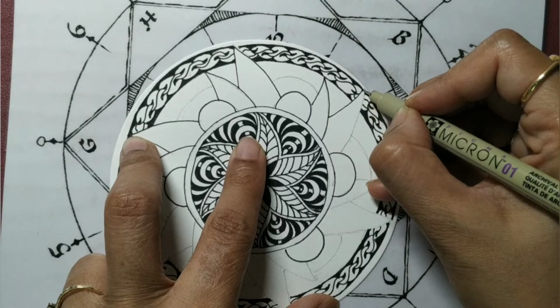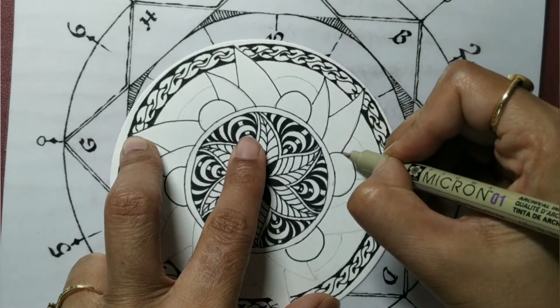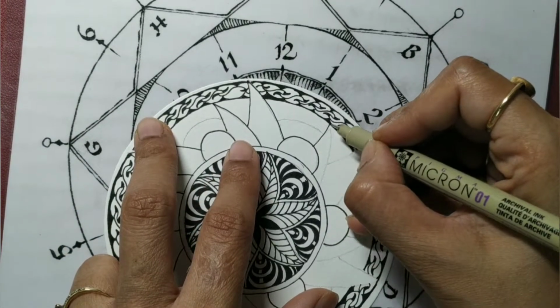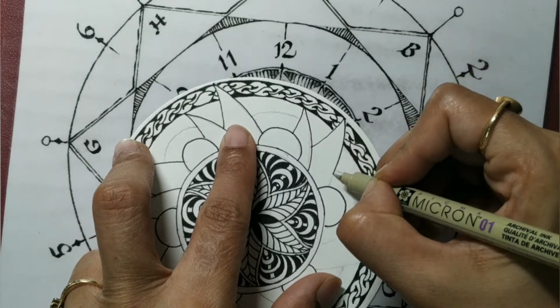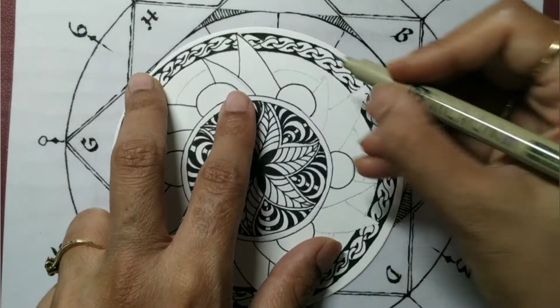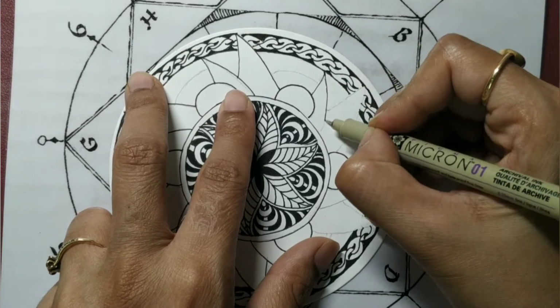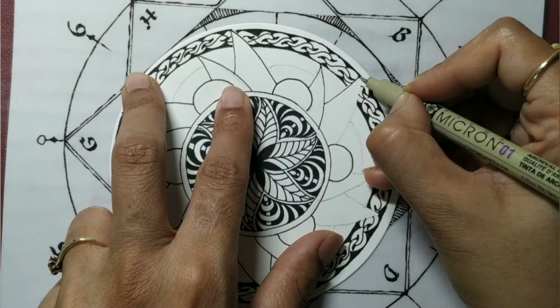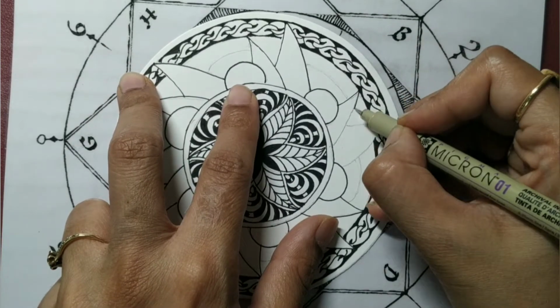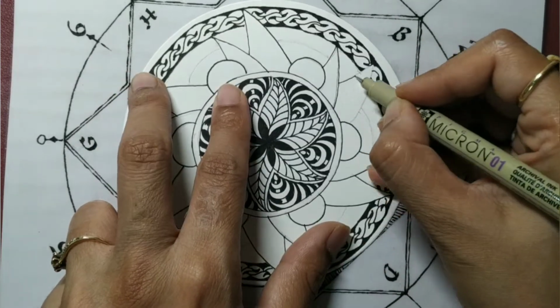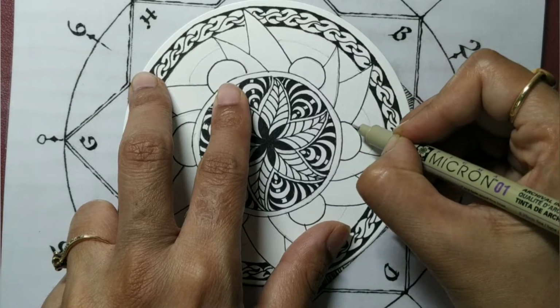I will probably go with paradox. Spaces are small, so take it easy and slowly. Choose tangles of your choice, whatever you feel like at that point of time.